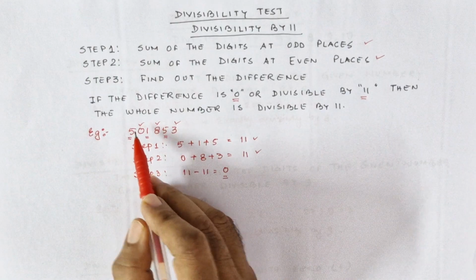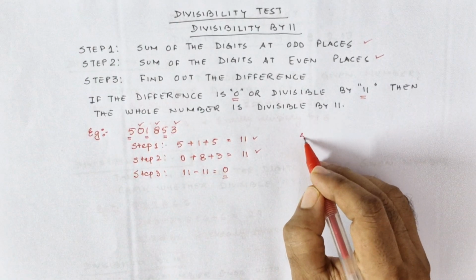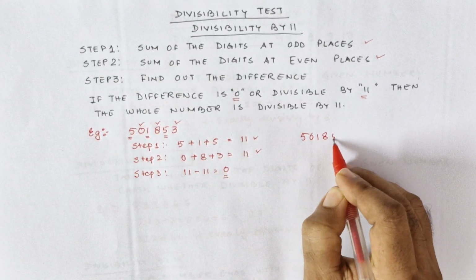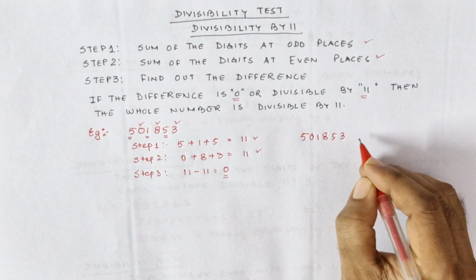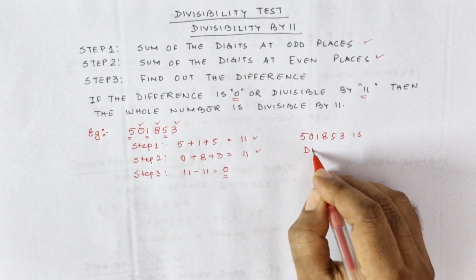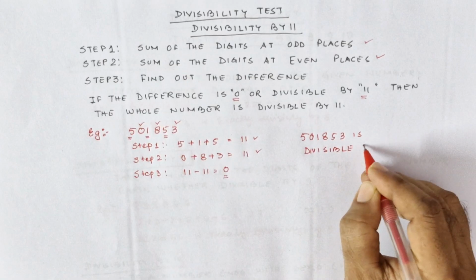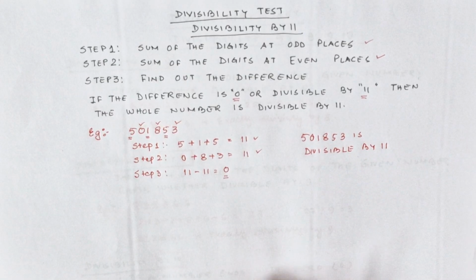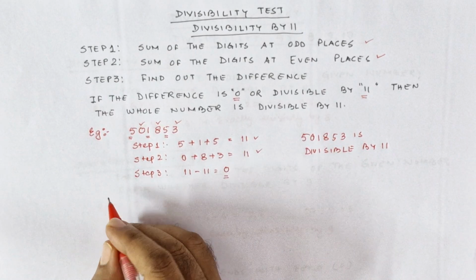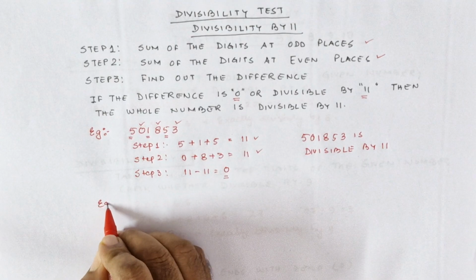So we can easily say the entire number, that is 501853, is divisible by 11. Got it? Very simple. Let's take another number for more clarity.